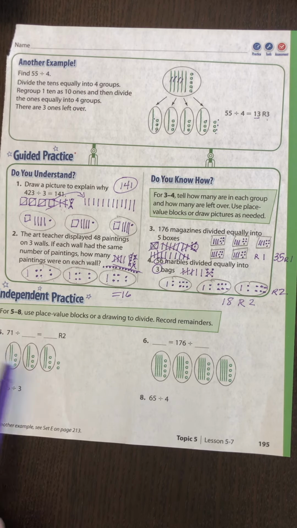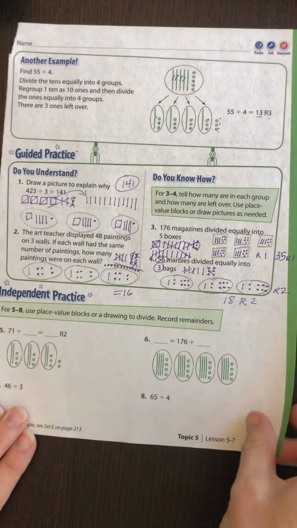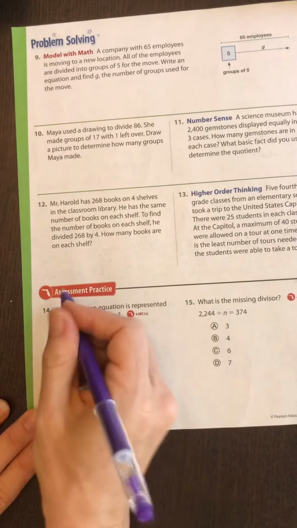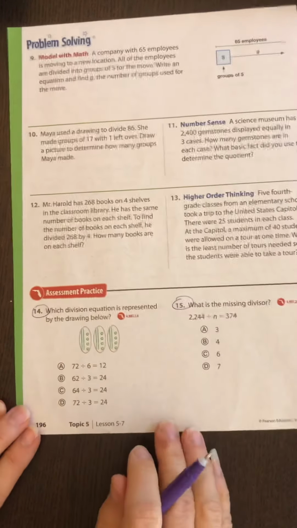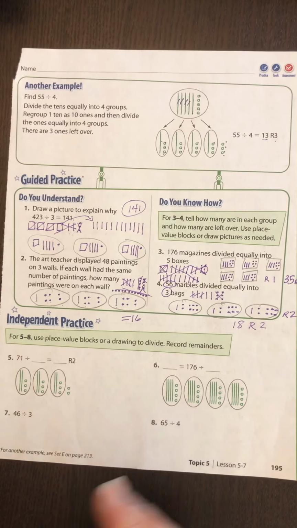Your assignment is to do 5 through 8 on 195, then on the back 14 and 15. Then of course you'll do your quick check to finish the day.